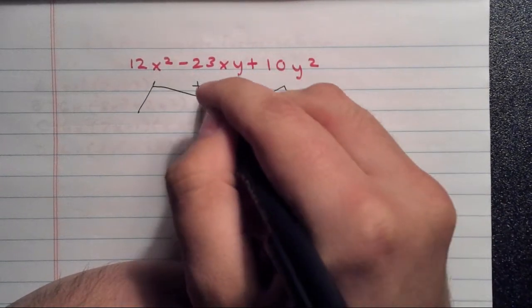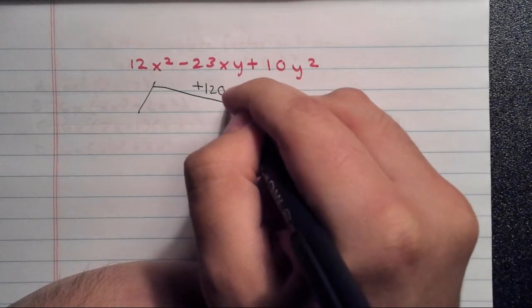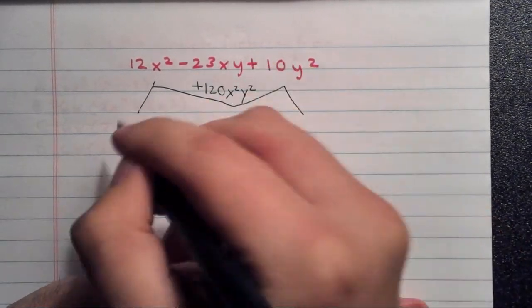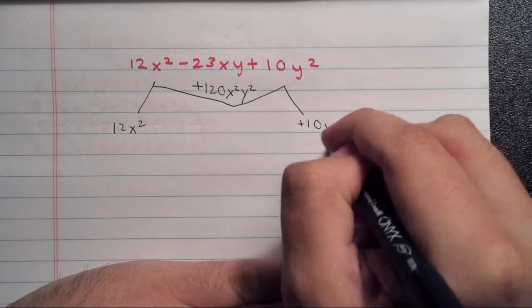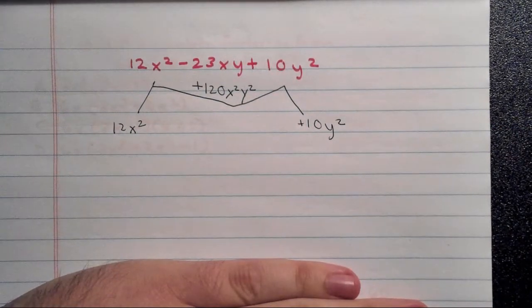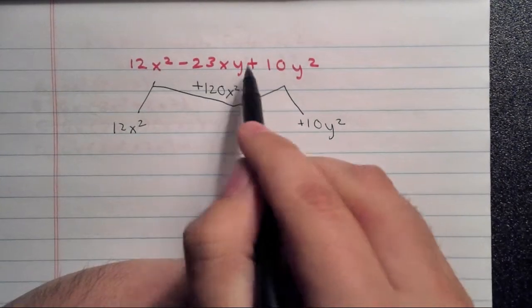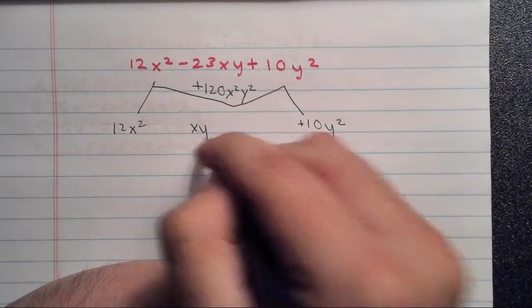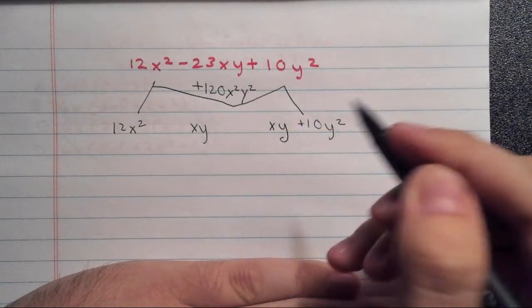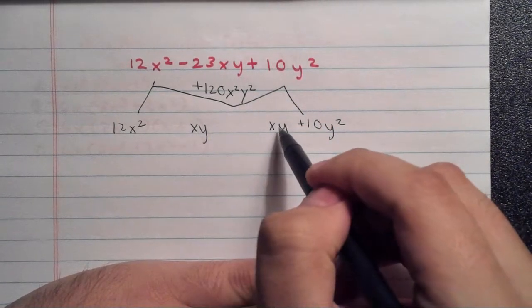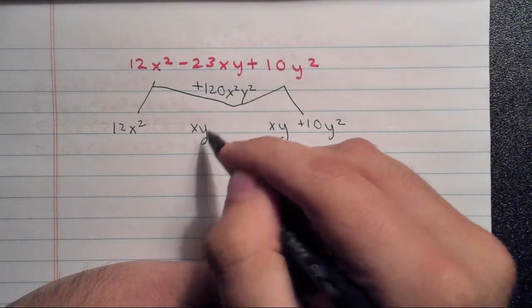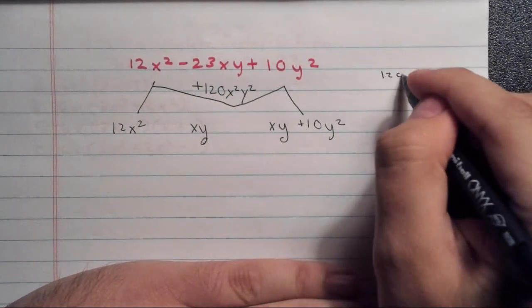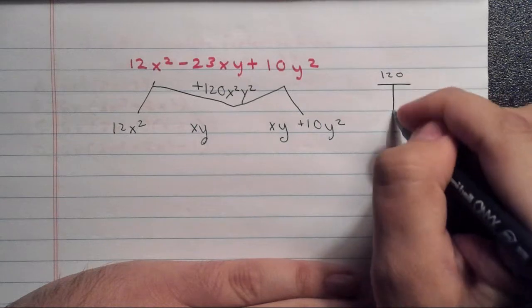I'm going to multiply my first and last term and get 120 x squared y squared. So this is the first example we've done in this video where you actually have to think about, do these variables work out correctly? Well, if it has to add up to something with an xy, it needs to be xy and xy. xy times xy will give me x squared y squared, so the variables work out okay. The question is, what multiplies to 120 and adds up to negative 23?